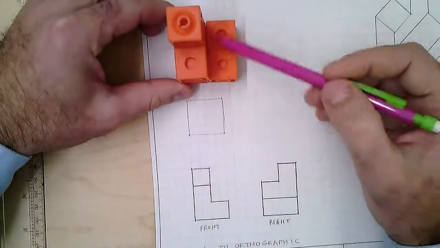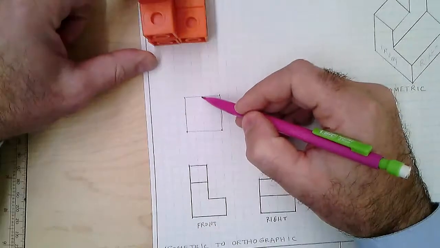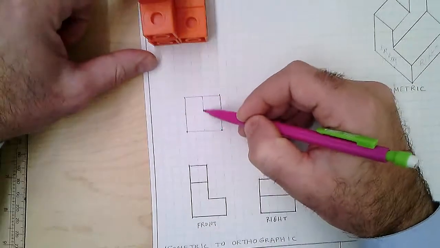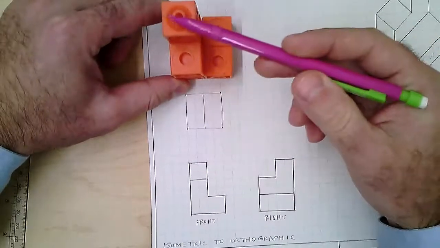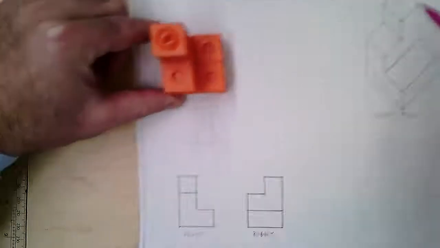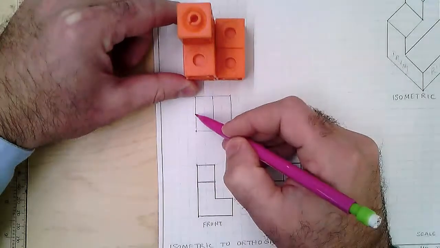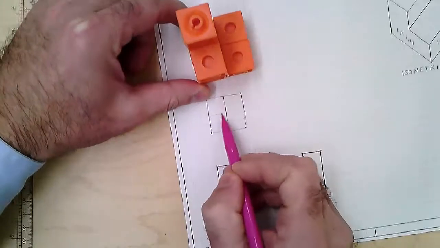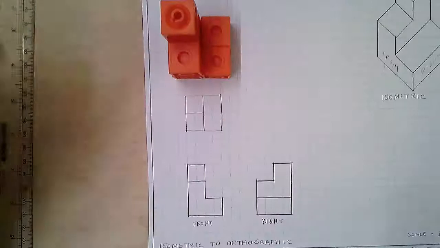The first line, I'll start with the bottom level right here. So that's 2 blocks in right there. So from here to here, I need a level. And then the back one is higher, as you see over here. The back one is higher than the front one right there. So I'm going to go from here to here. And that's how the drawing ends up on the top.